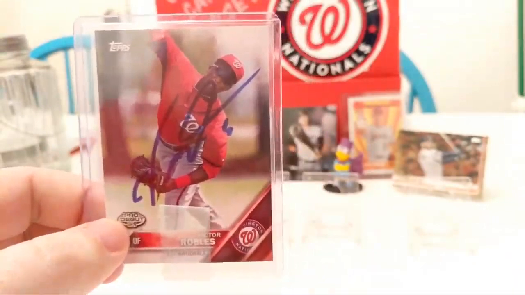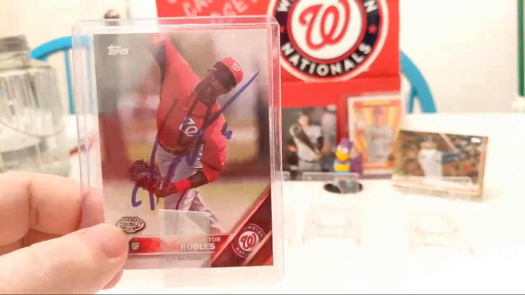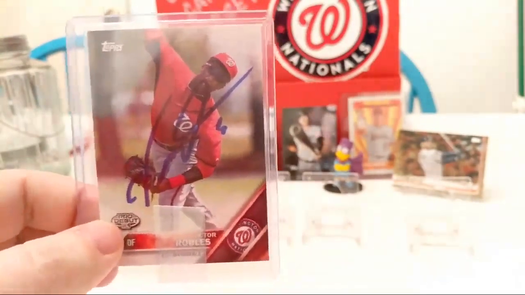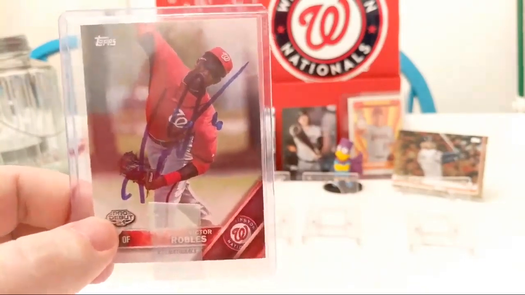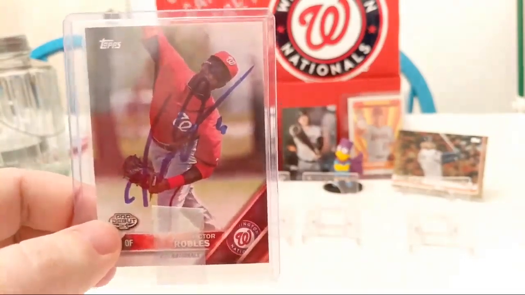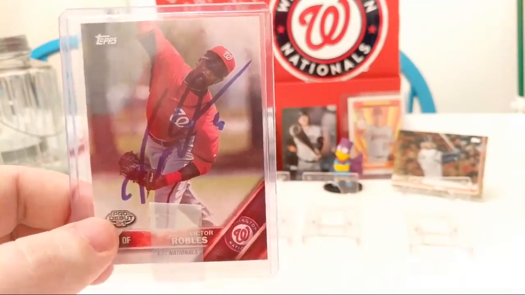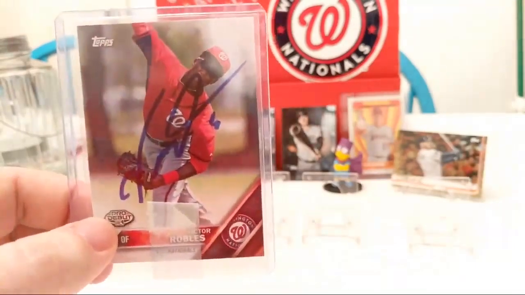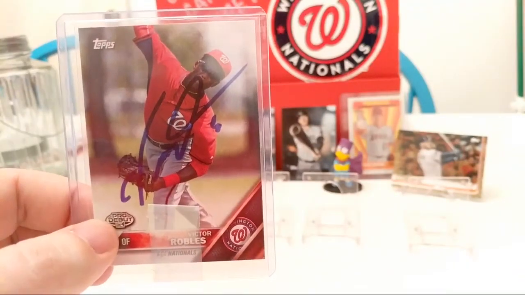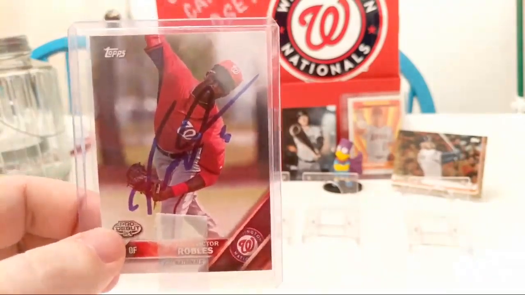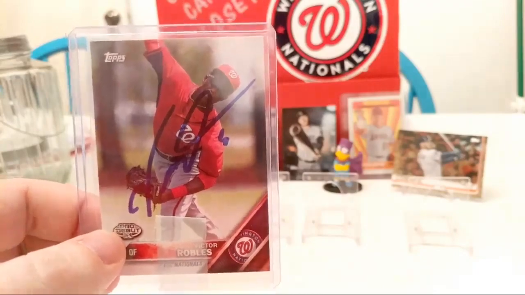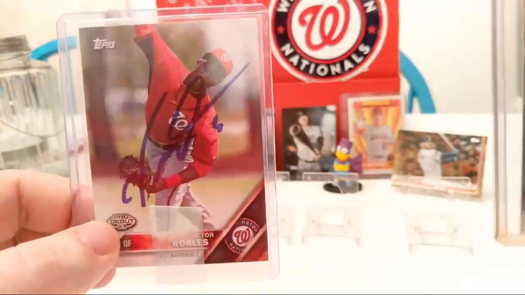Robles is going to go fairly high because he steals bases. He's going to have a starting position in the Nationals outfield unless they bring back Harper. So keep an eye on Robles. Go for him if he's available. I wouldn't take him in the first 10 rounds. If he's available between 10 and 15, pounce at it.